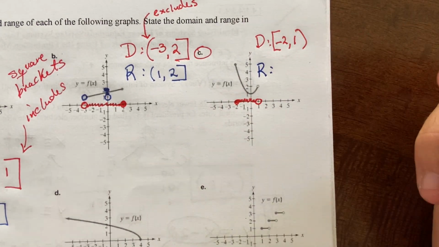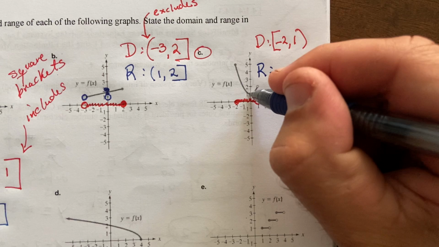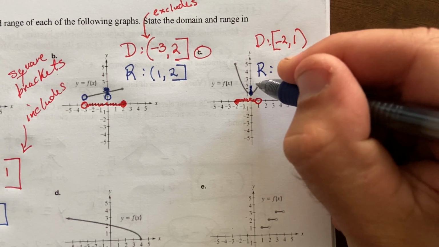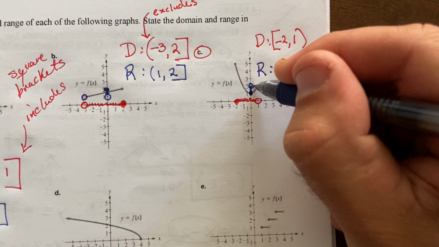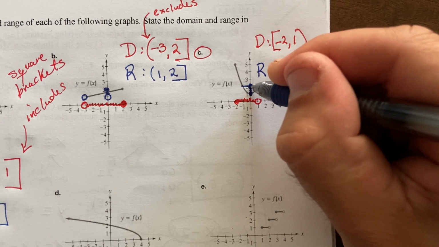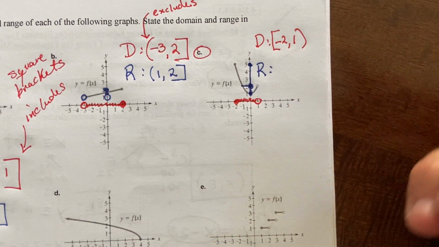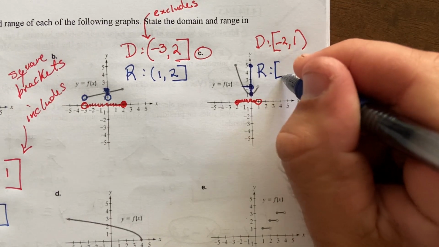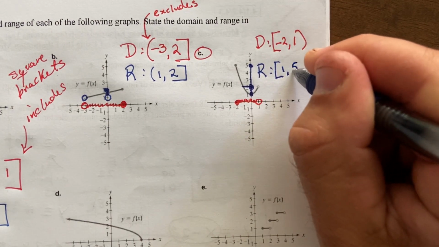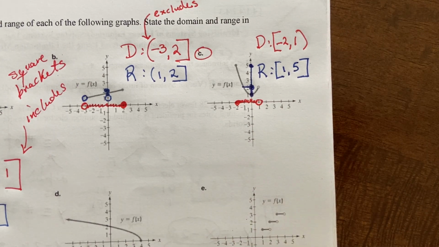The range, so we'll go from here, that's including up. This is initially open because this comes over, but then it gets closed. And then it goes all the way up here, and then it closes. So we'll have from 1 to 5, including 5.